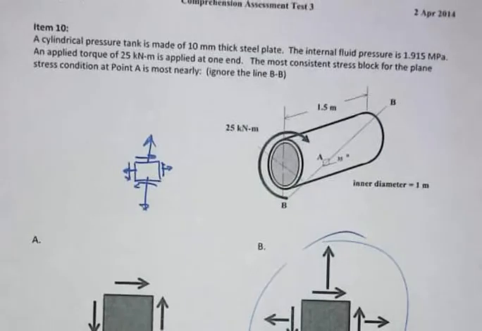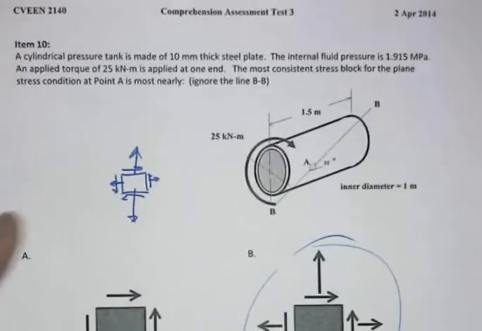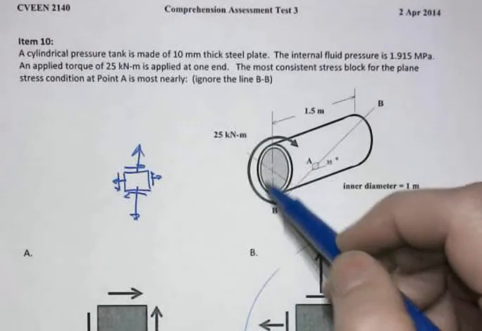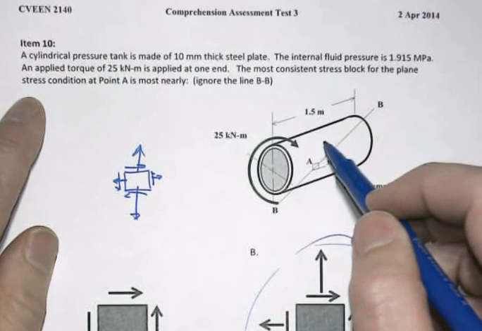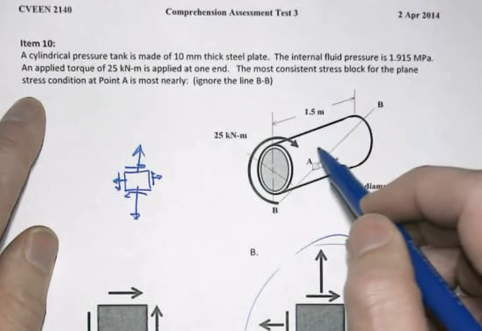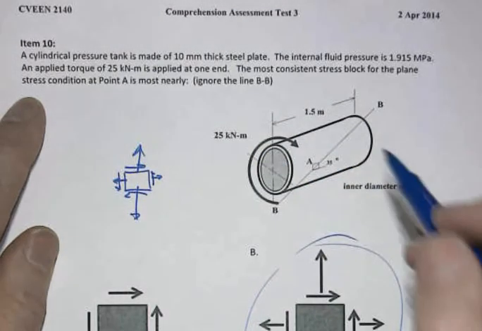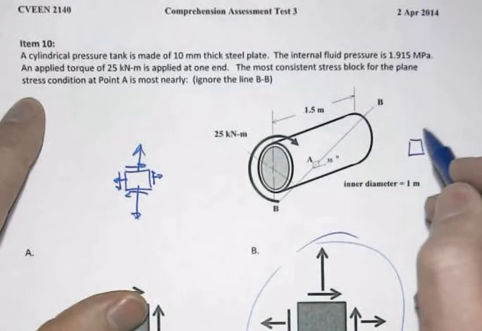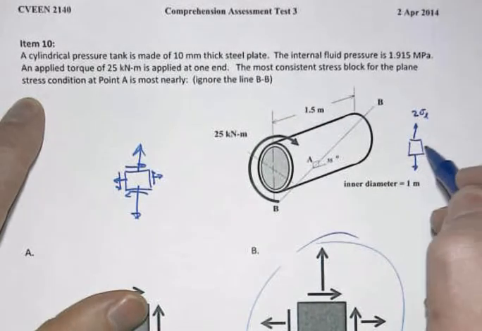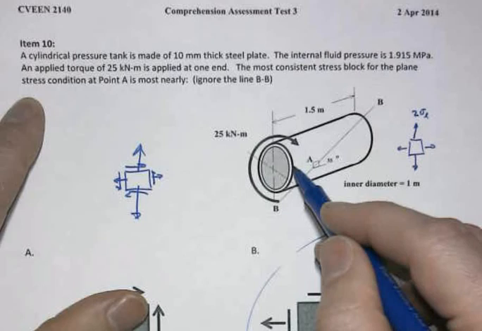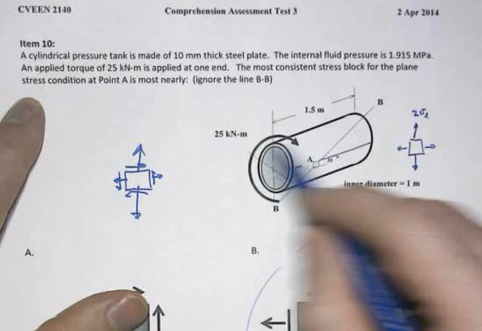And then finally we have one more that looks like a cylindrical pressure tank, but actually it's got a whole bunch of stuff involved. We're looking for the most consistent stress block for the plane stress condition. We have both a thin wall pressure vessel situation going on there, but we also have a torque that's being applied. So from the thin wall pressure vessel theory, we're going to get a hoop stress for the cylindrical thing that is twice what the longitudinal normal stress will be on the longitudinal axis, and then we're going to add to it the torsion that goes along to it.